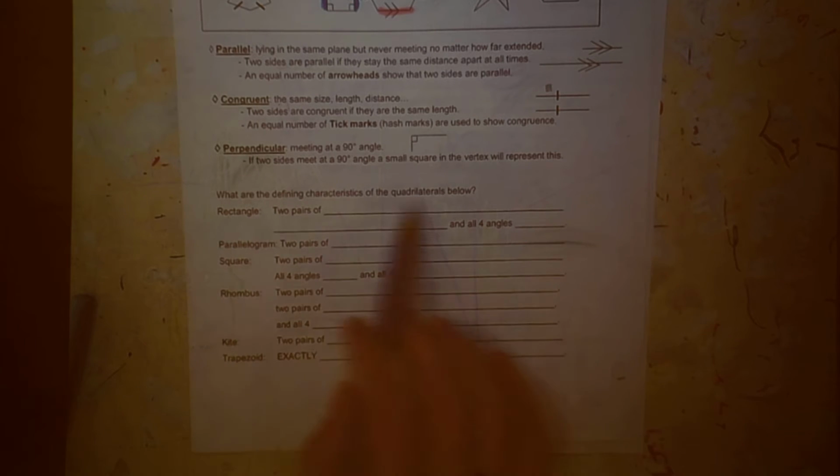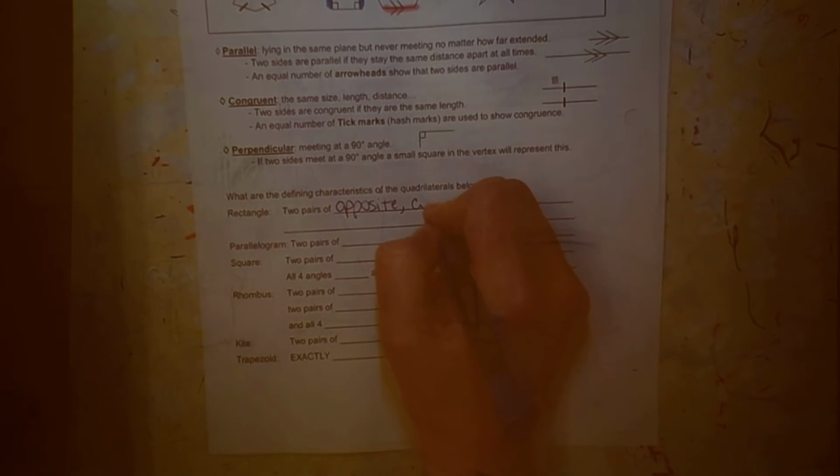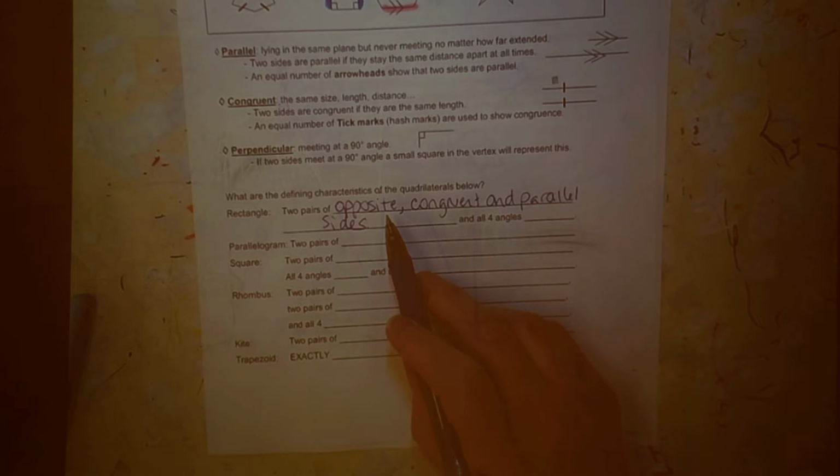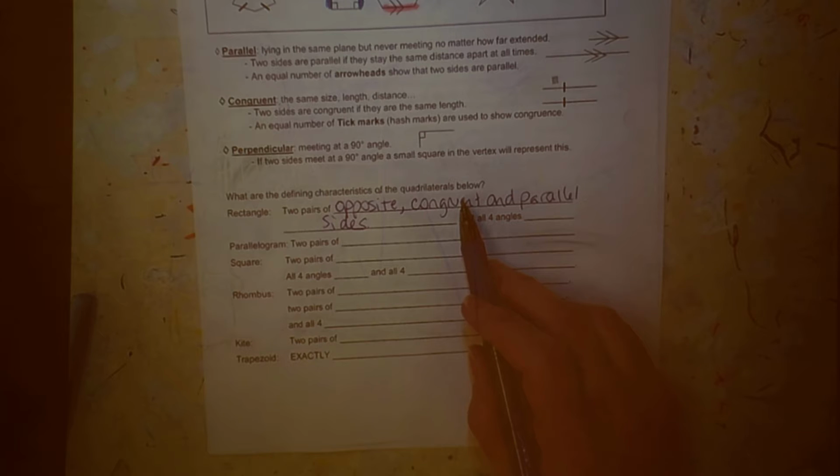What is the defining characteristic of the quadrilateral below? What does a rectangle need to have to be a rectangle? It needs to have 2 pairs of opposite, congruent, and parallel sides. So you will notice opposite means like one's on the top, one's on the bottom, or one's on the left, one's on the right. The ones that are opposite need to be the same length, and they need to be parallel. And because it's a rectangle, all 4 angles need to be 90 degrees.